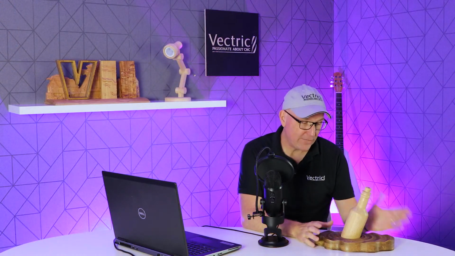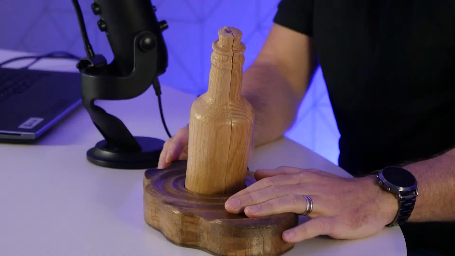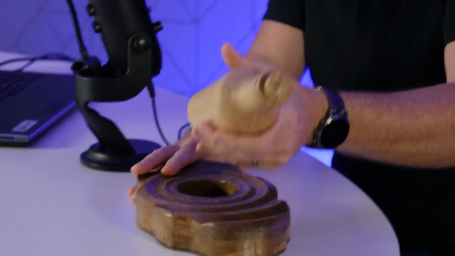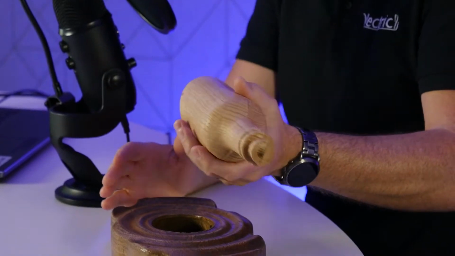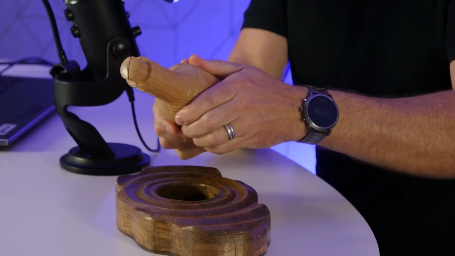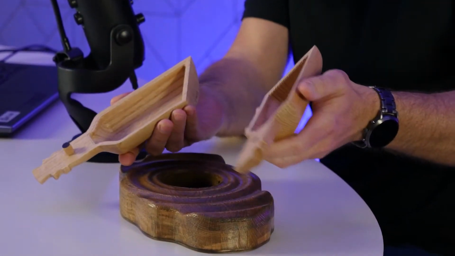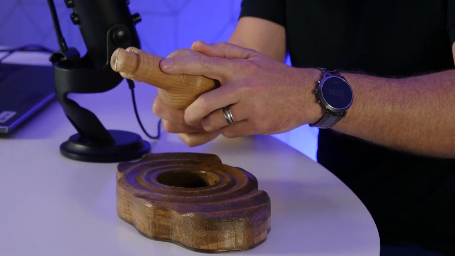So here we have it, the finished thing all together. And I must say, I'm pretty happy with the way it turned out. As you can see, we've got the base on the bottom, and the bottle does fit in there. Unfortunately, I needed to do all that sanding, but it does actually come apart, which is great. I'm really, really happy with that in the end.